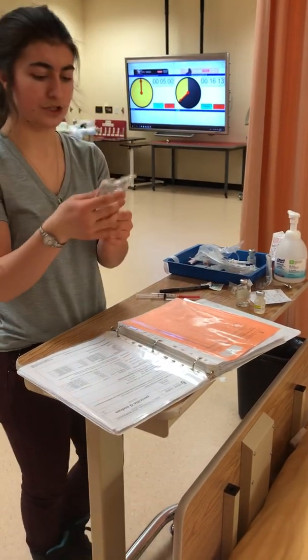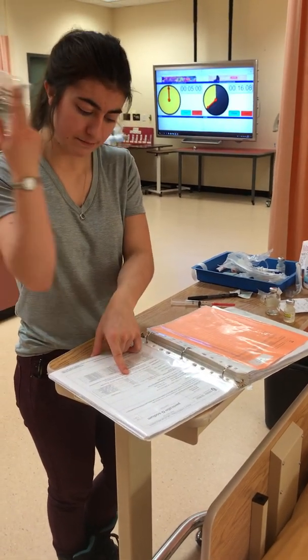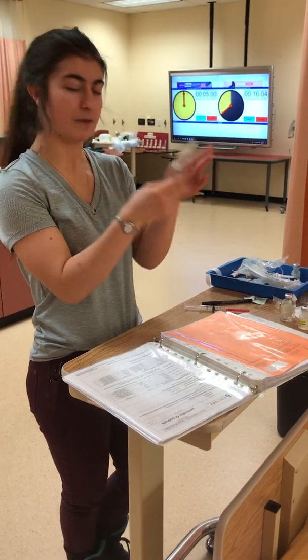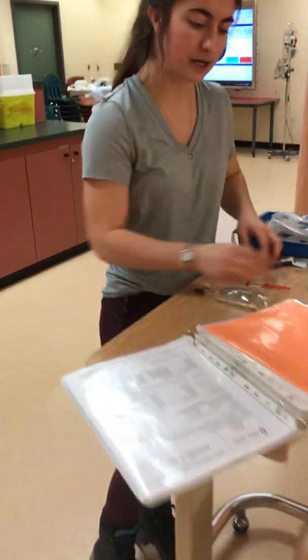I have these ready for my double check. I also am just going to grab my 50 mils of normal saline, my bag for my piggyback injection, just so I can check the expiration date and make sure that I have the correct thing here. Alright, if you want to come over a little closer for my second check.